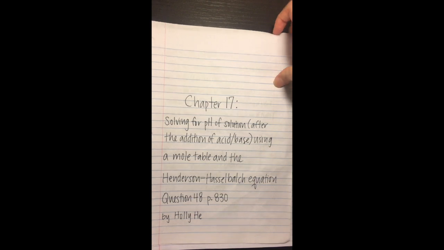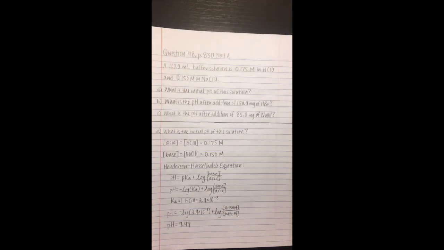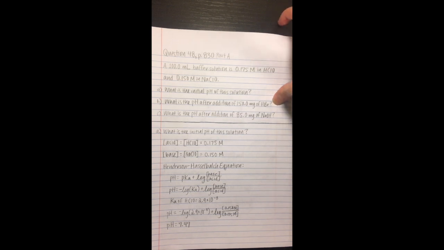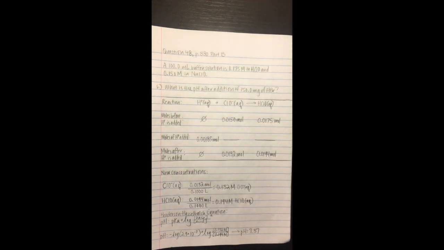To summarize, in part A, we used the Henderson-Hasselbalch equation to find the initial pH of the solution, and we got 7.47. In part B, we used a mole table and the Henderson-Hasselbalch equation to find the pH after adding hydrobromic acid, and we got a pH of 7.37. In part C, we used another mole table and the Henderson-Hasselbalch equation to find the pH of the solution after adding NaOH, and we got a new pH of 7.58.